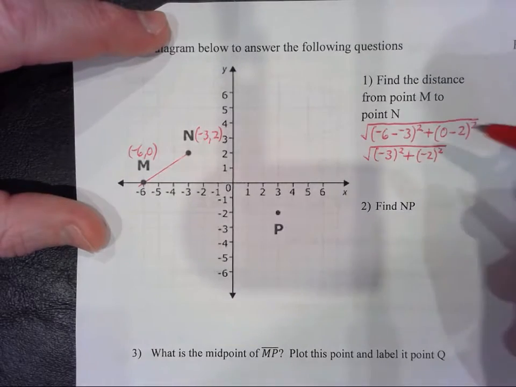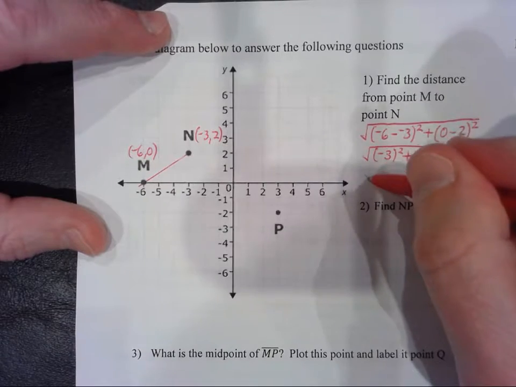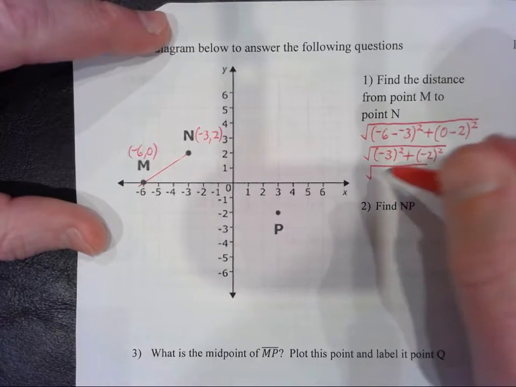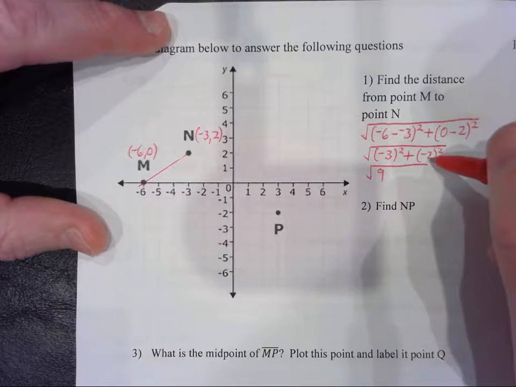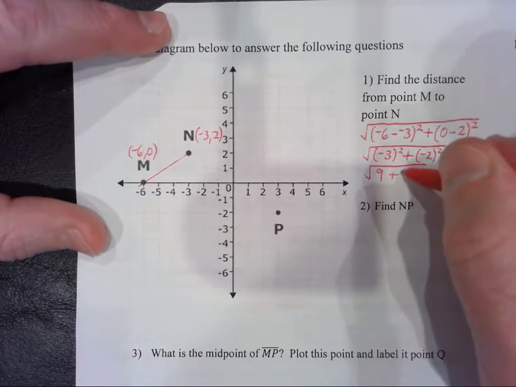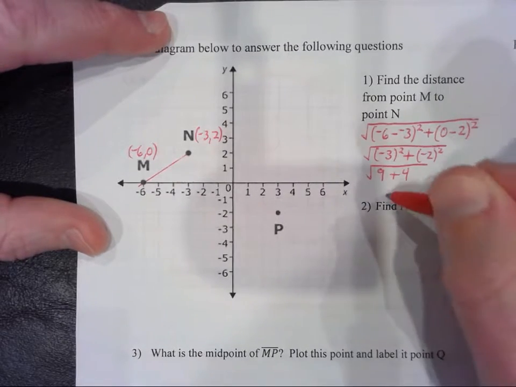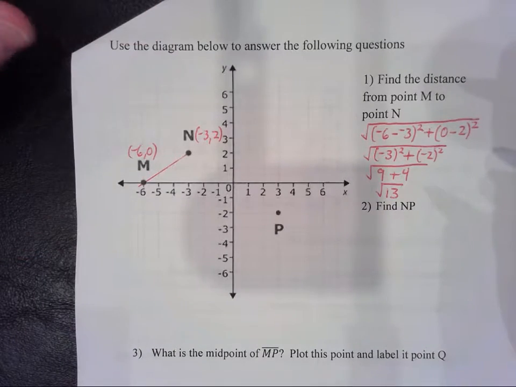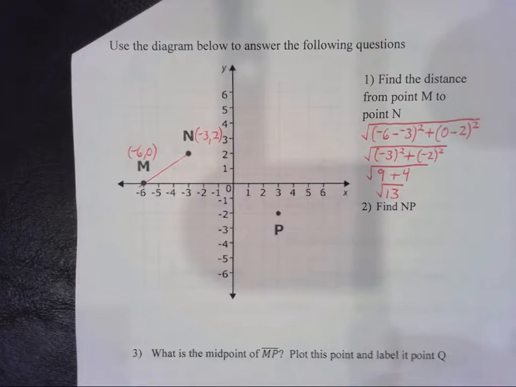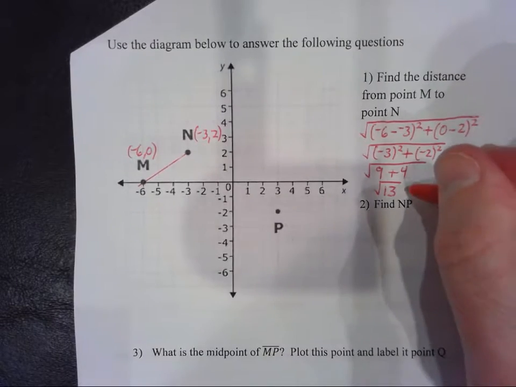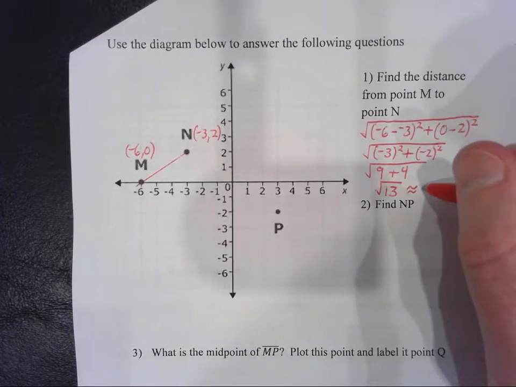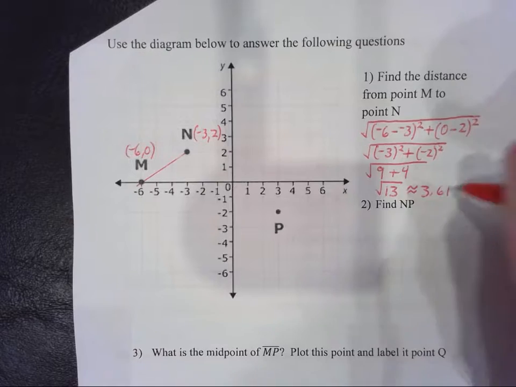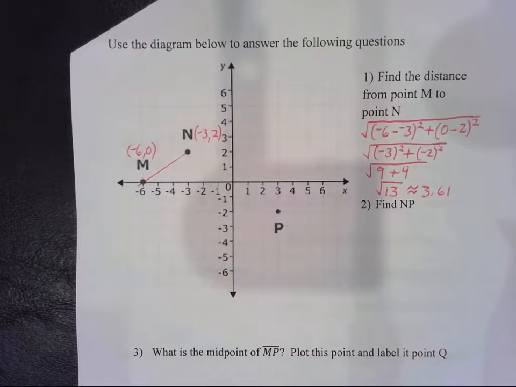Now I want to make sure that when I square these numbers that I get positive answers. -3 times -3 is +9. -2 times -2 is +4. And 9 plus 4 is 13. So the distance is the square root of 13, or typing that into the calculator, it is approximately 3.605, so it rounds up to 3.61.